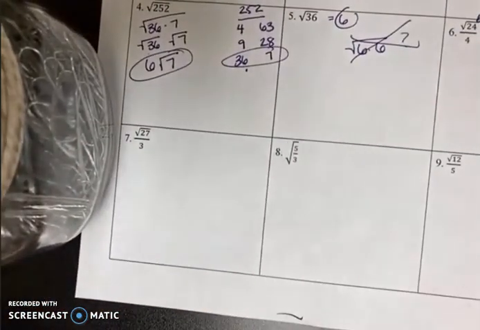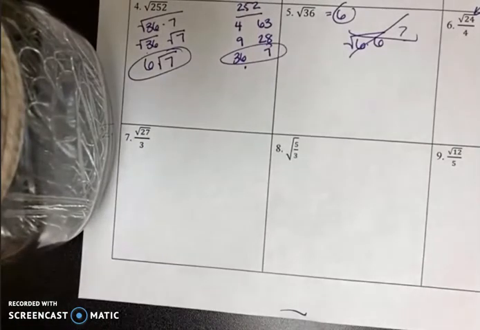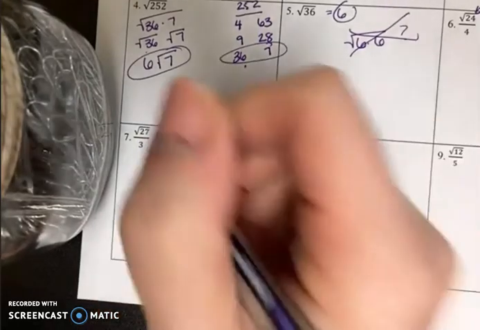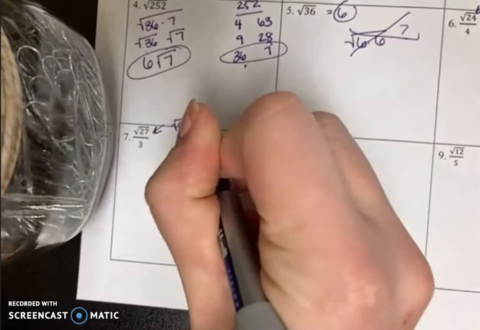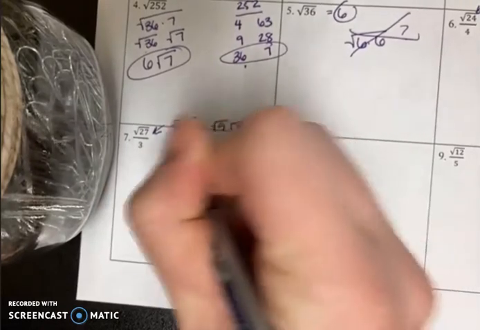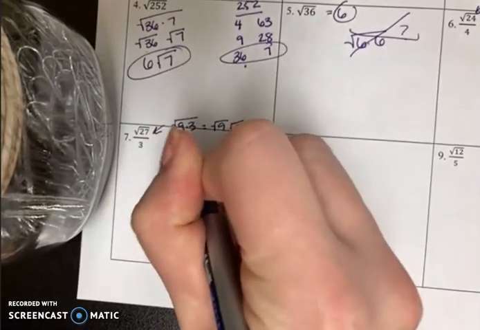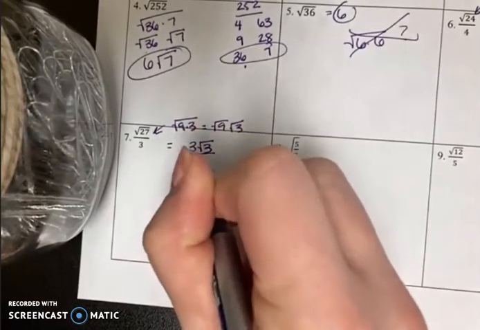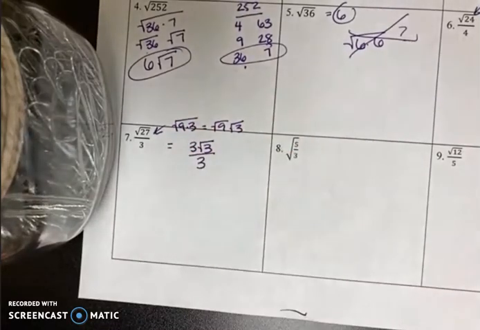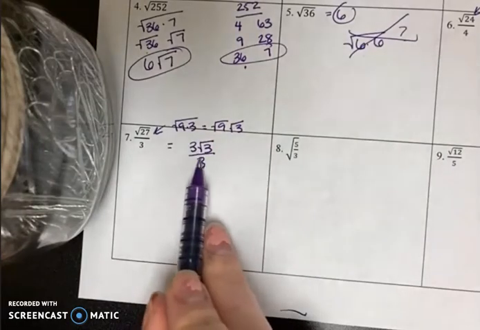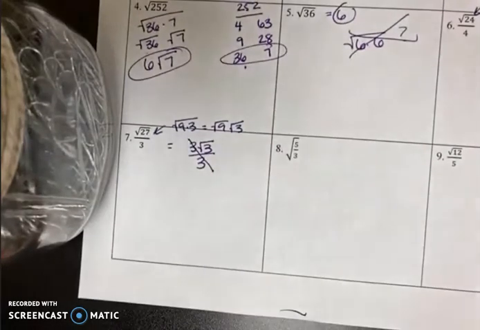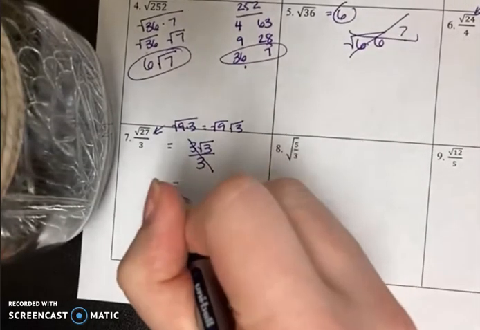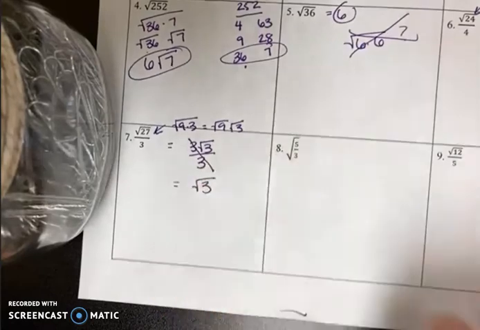Let's try it again. Number 7, we have the square root of 27 times 3. 27 is divisible by 9, so 9 times 3, right? Square root of 9 times square root of 3, that would give me 3 root 3, and I have that over 3. Once again, just look at the constants. They cancel or they become 1. So I'm left with 1 root 3, or just root 3.